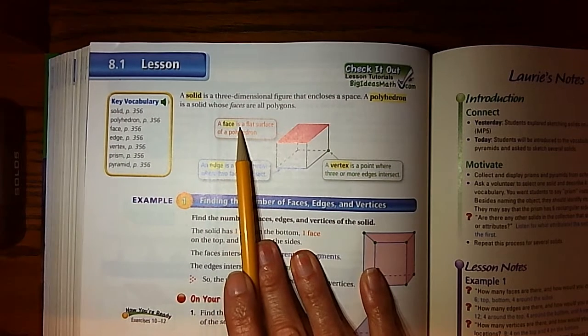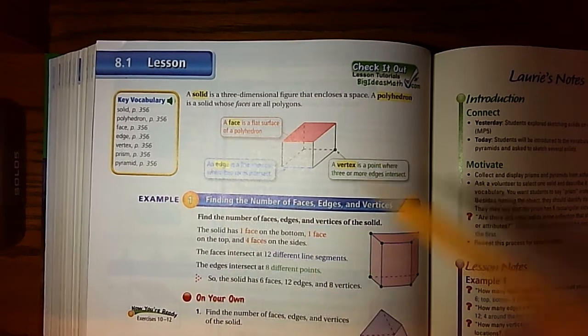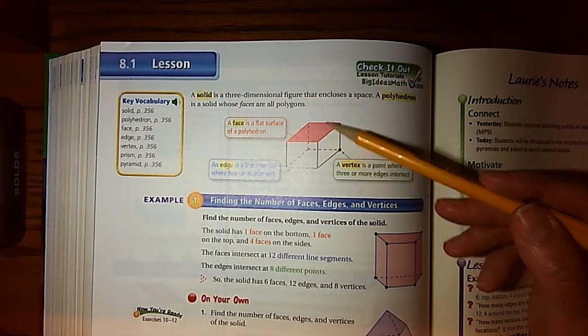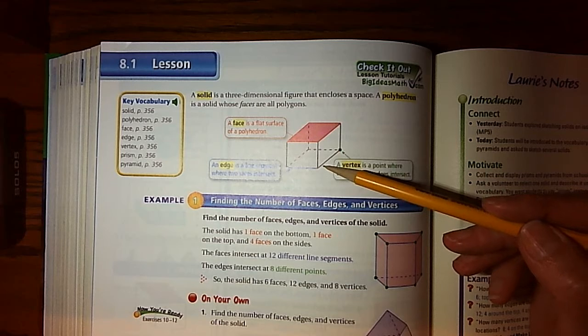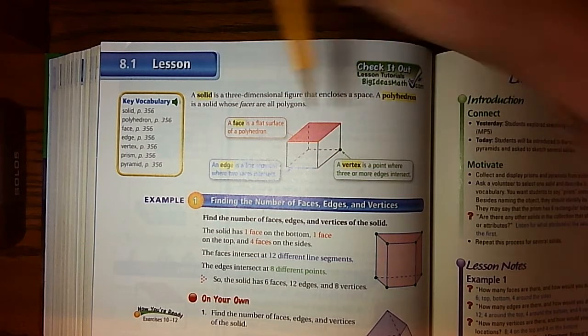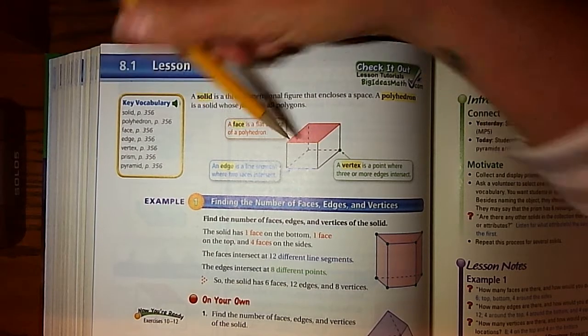A face is a flat surface of a polyhedron. So this pink shaded area is just one of the faces. This is the top. There's obviously a bottom, a front, a back if we look at here, a side, and then another side over there.